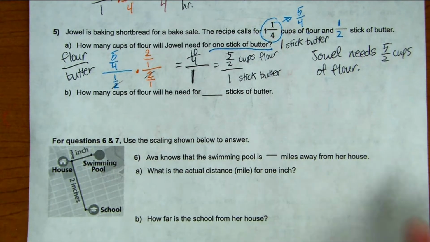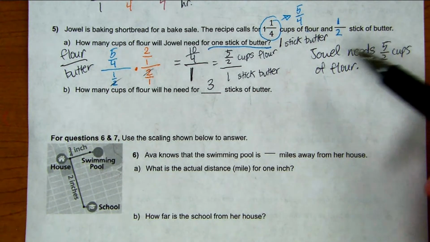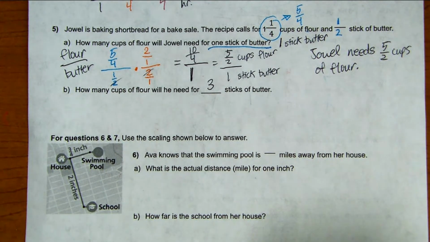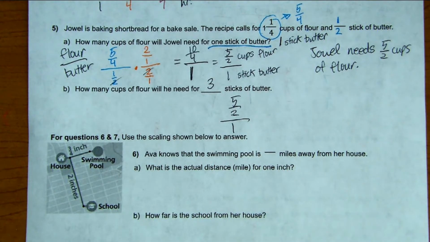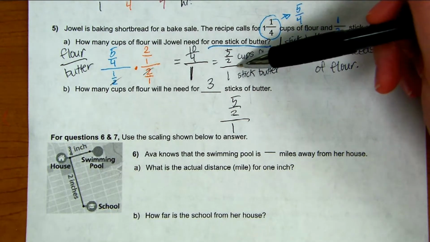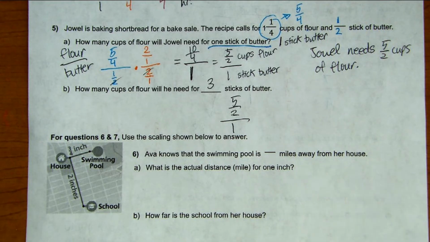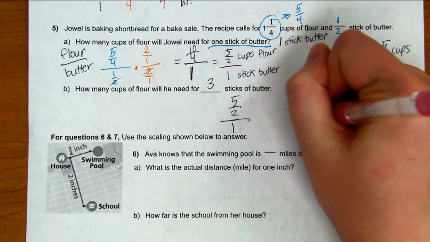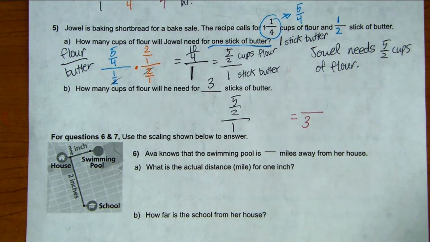Now, if Joel has more butter, let's say Joel has 3 sticks of butter, we can take this information and scale it up to help us calculate how many cups of flour he'll need to use all of that butter. We can take our unit rate, where we have 5 over 2 cups of flour for each 1 stick of butter, and we need to scale this up so that we end up with 3 sticks of butter. Well, to change 1 into 3, we can do that by multiplying by 3.